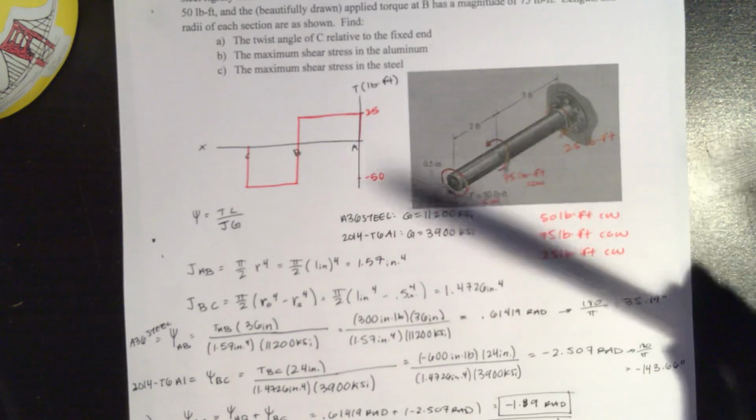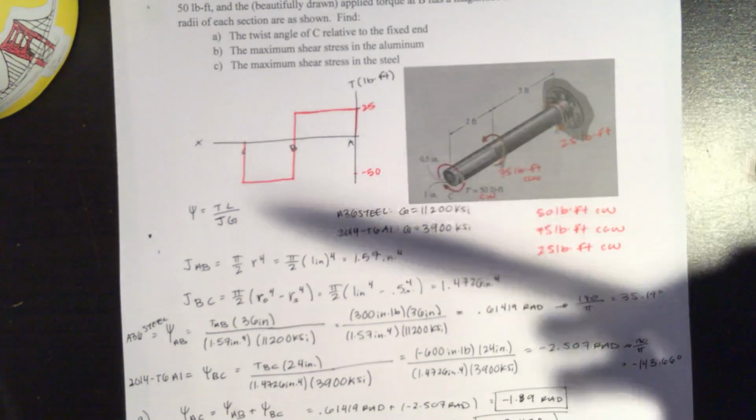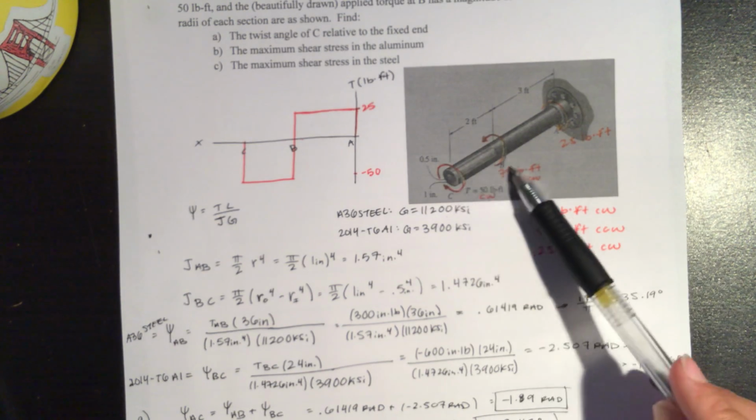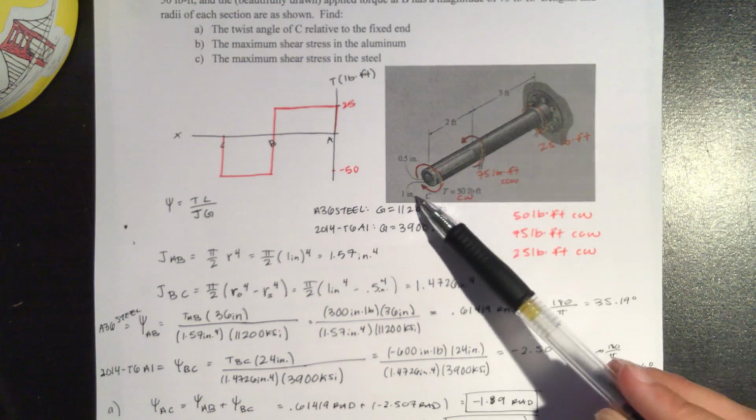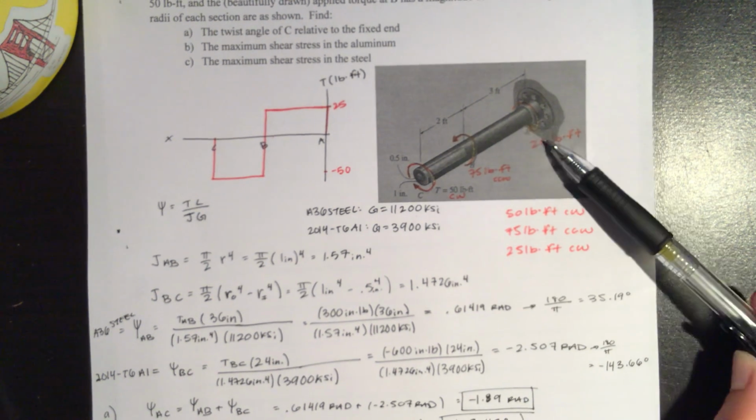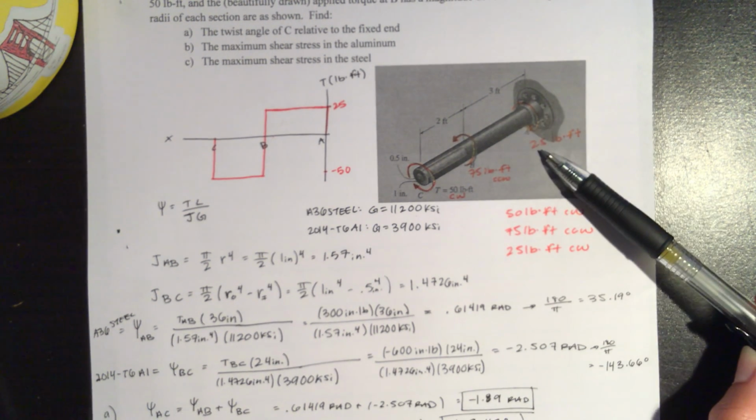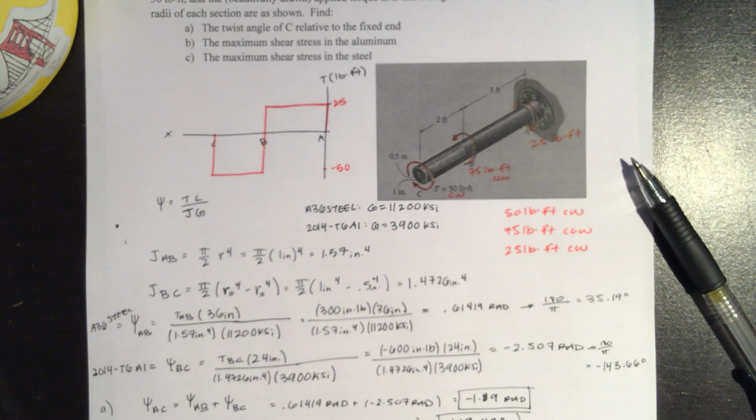We started off by looking at our torques that were given, and since they weren't in equilibrium, we added a torque at point A of 25 pounds-feet in the clockwise direction.